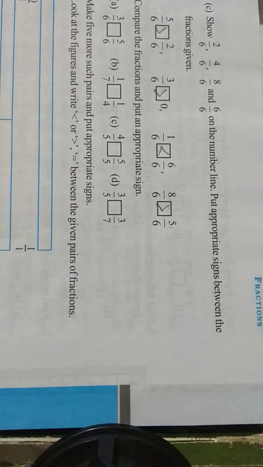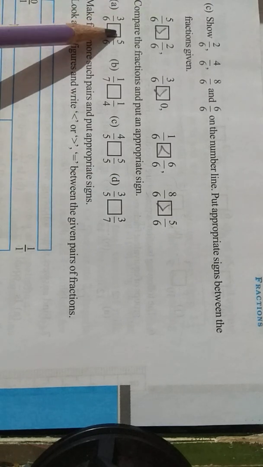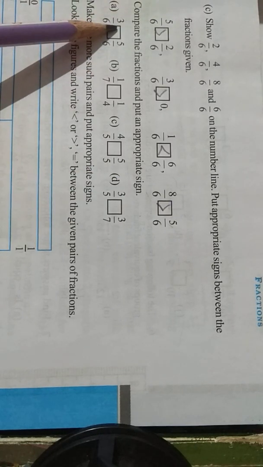In this way, you have to compare the fractions and put an appropriate sign. This is also the same way. 3 by 6 is smaller than 5 by 6. Right?